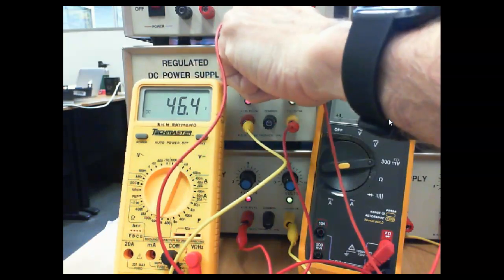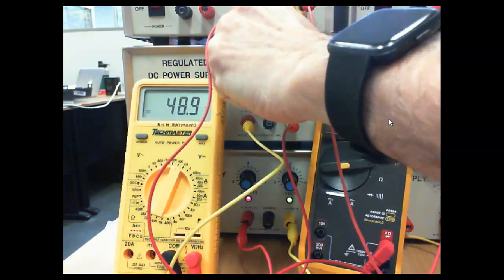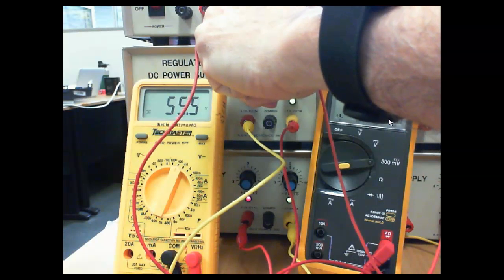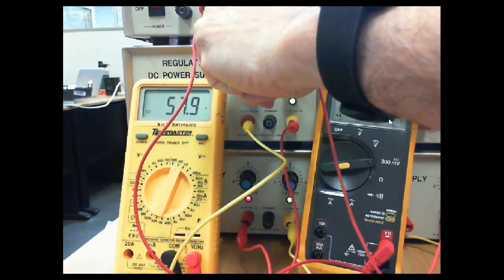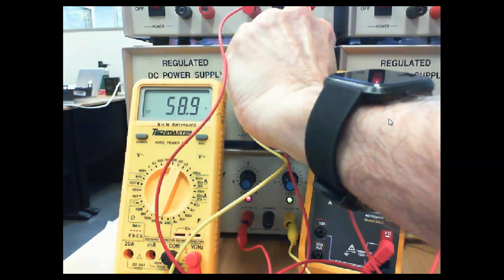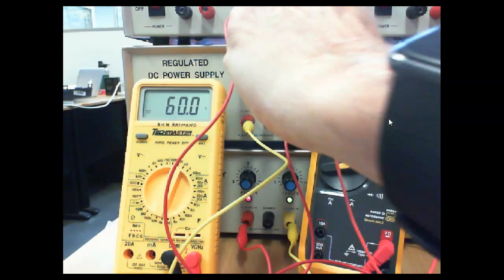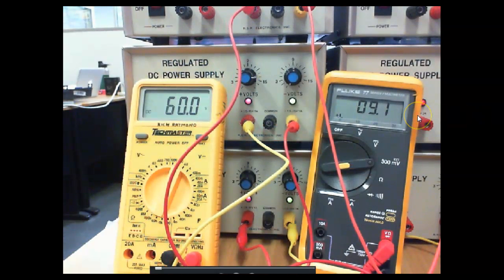So there's 60 volts. So we got 9.1 nanoamps.